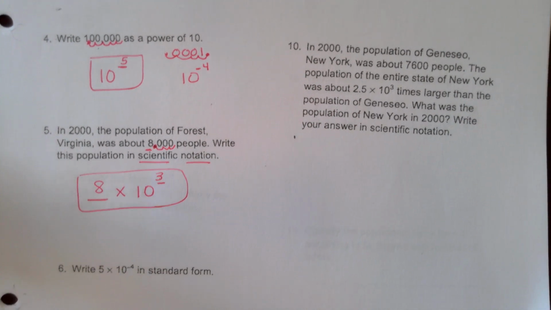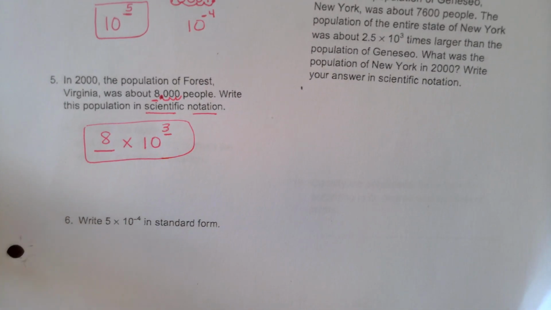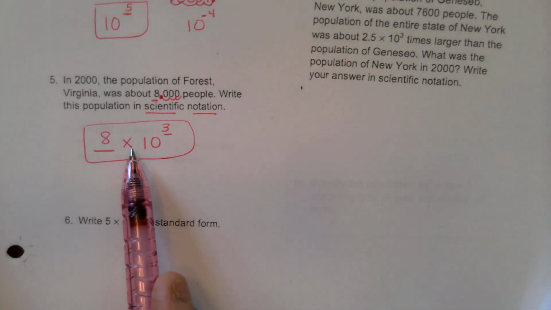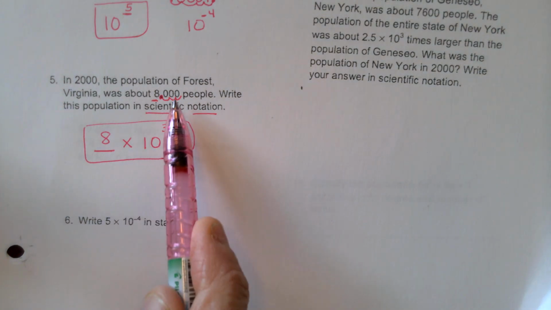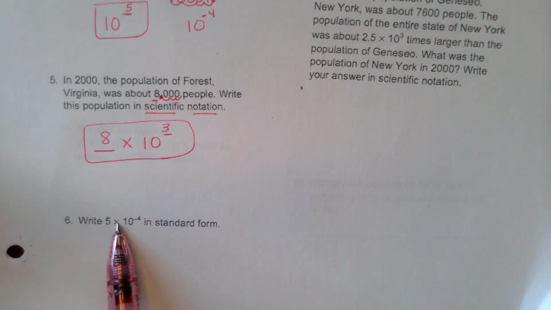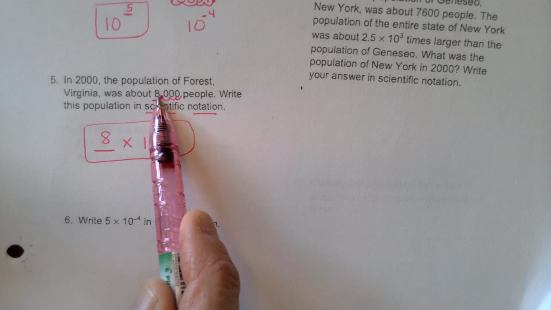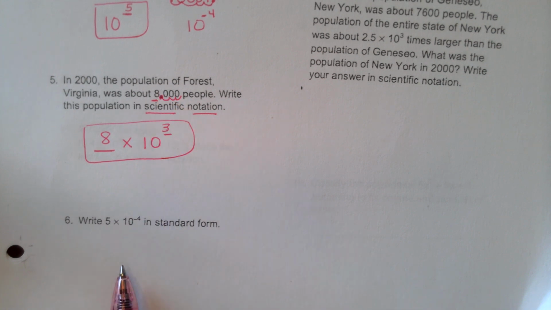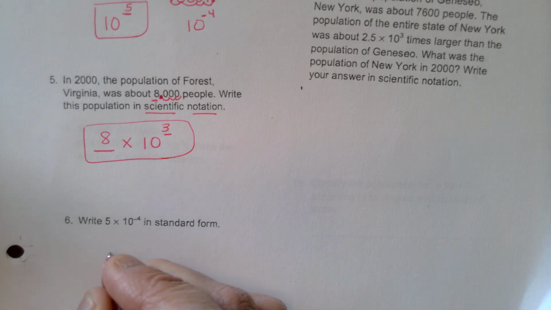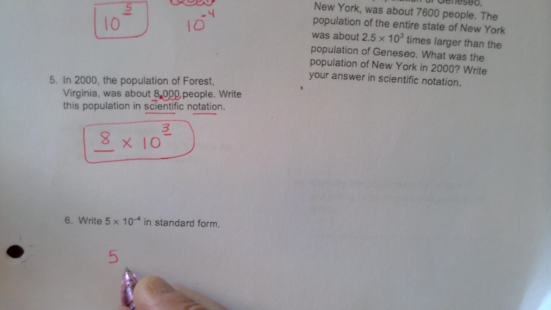Good. Now, write this in standard form. So in other words, we're going the other way. So this is scientific notation, and this was standard. So we're taking this and going to standard. The only difference is this was a positive because this was a big number. This is a negative, so it tells you you're going to have a very small number. So you're going to have the 5, and the decimal, again, is right here.